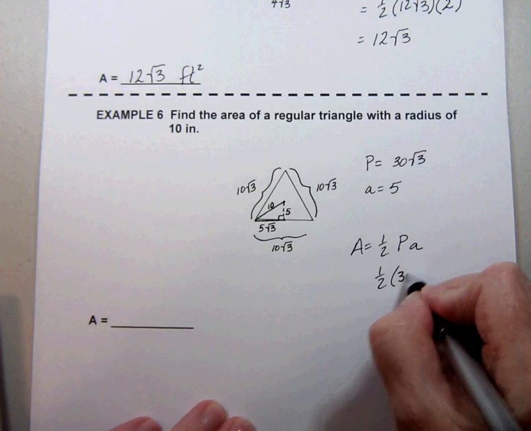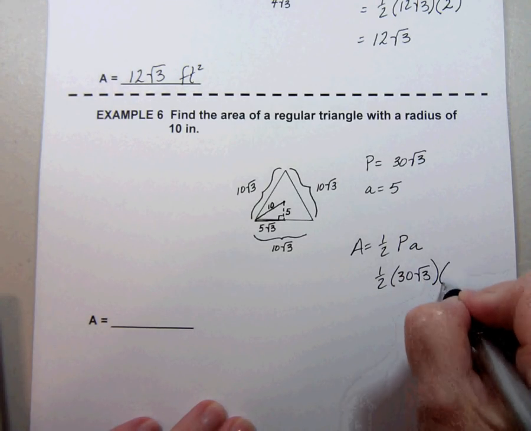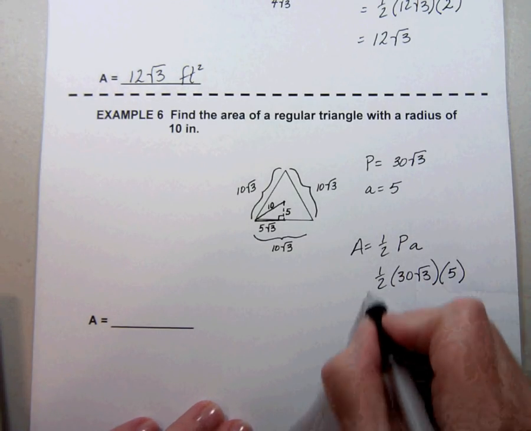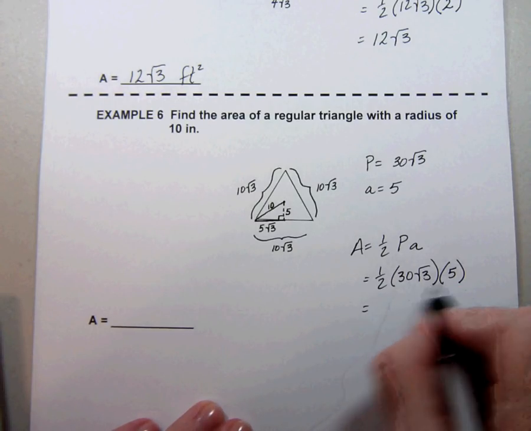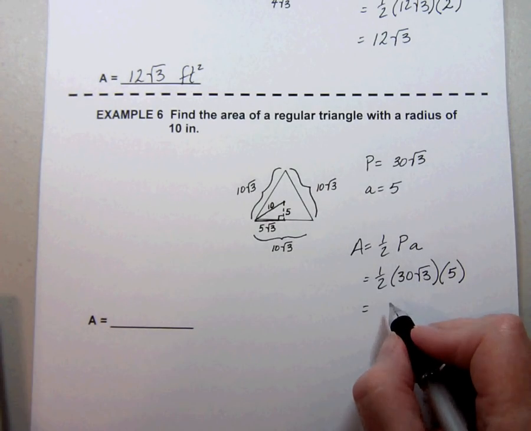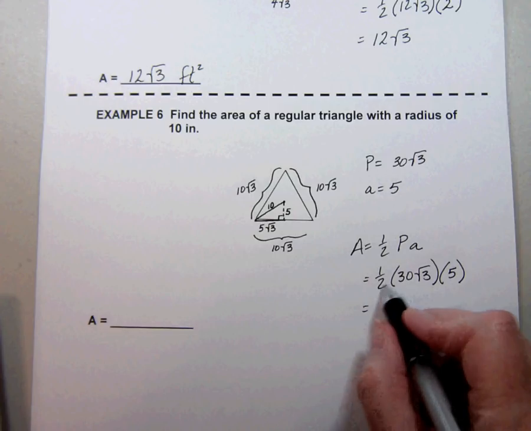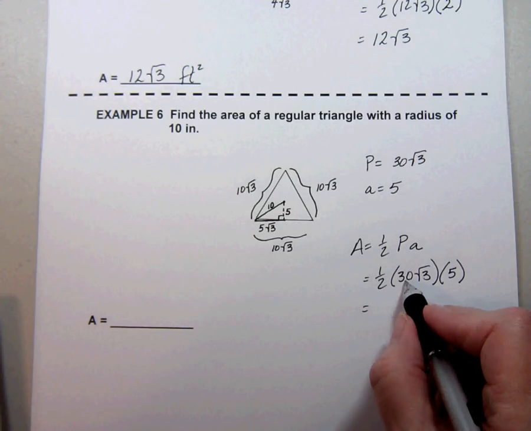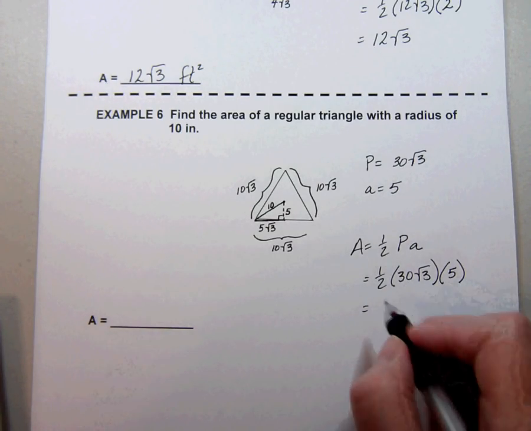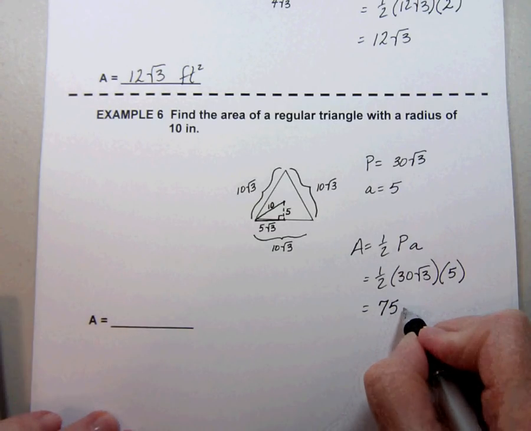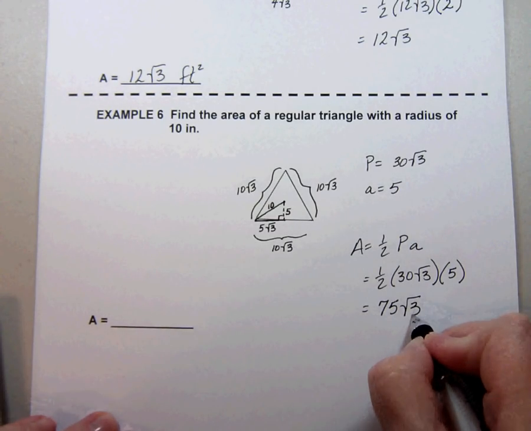The perimeter is 30 times the square root of 3, and the apothem is 5. Let's leave it in radical form. It's really kind of easier just to leave it in radical form. So you're just going to multiply 1/2 times 30, which is 15, 15 times 5, which is 75, so 75 times the square root of 3.